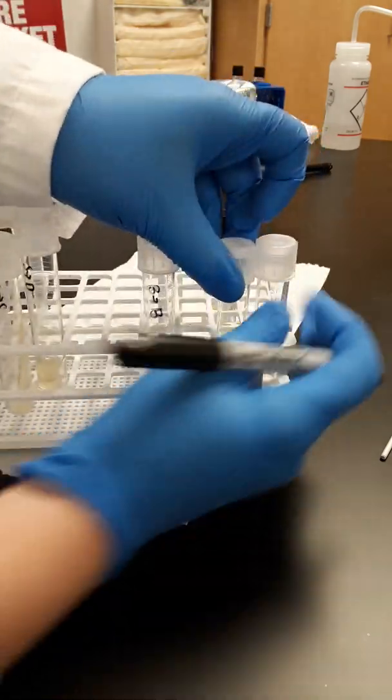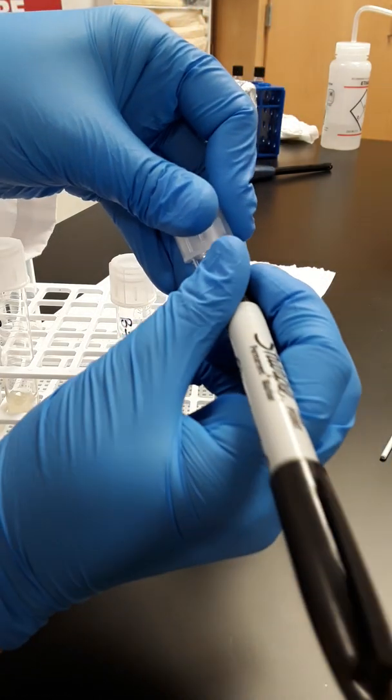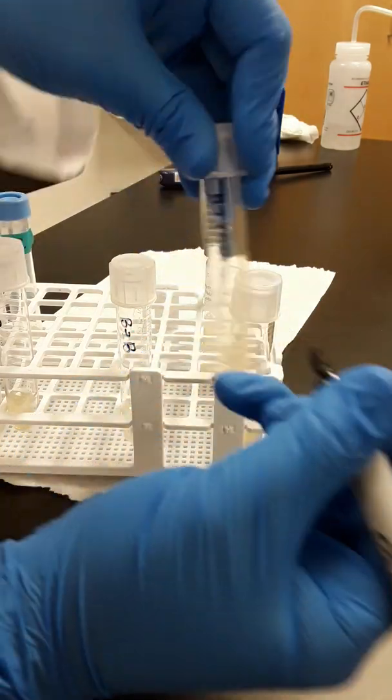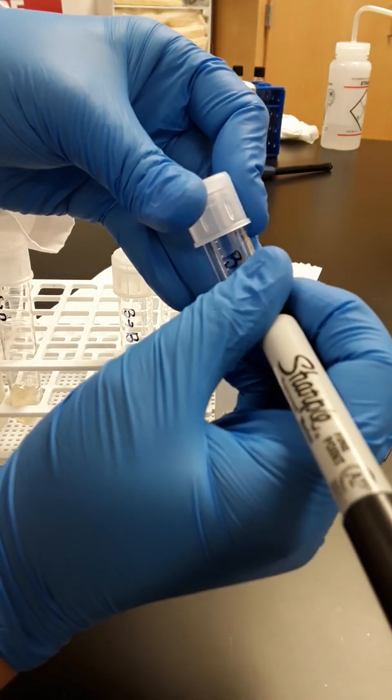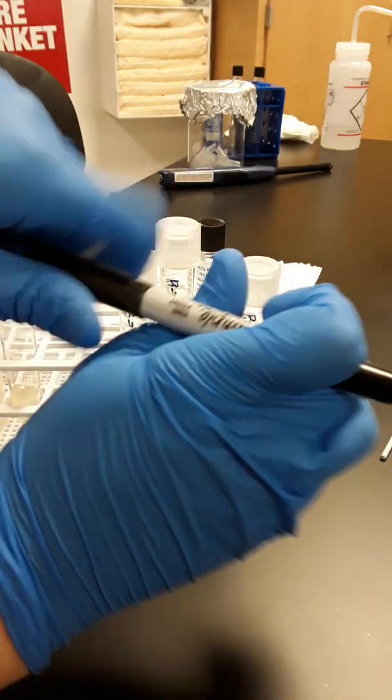This one is going to be broth to slant, because we're starting with a broth, and this particular medium is a slant. And then this one's a deep. We're starting with a broth, we're going to end up with, and we're going to inoculate that into a deep tube.